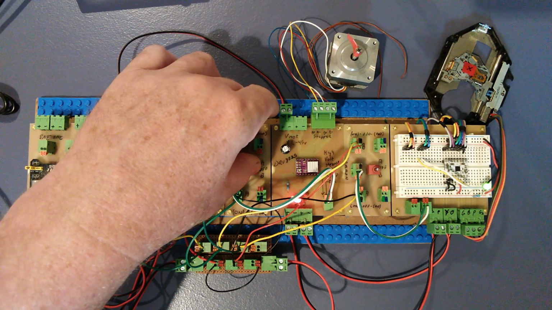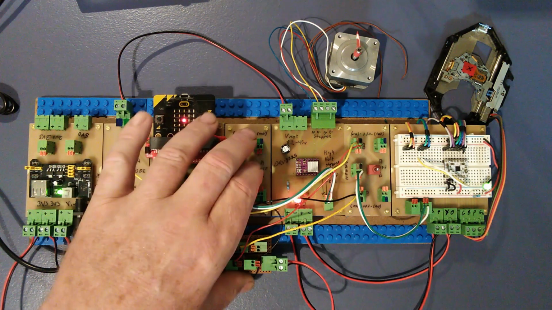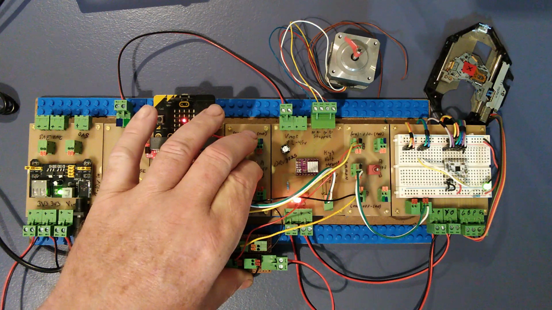Well, that's how the electrical control system is constructed in the FPath experiments. I just thought you might be interested to see it.